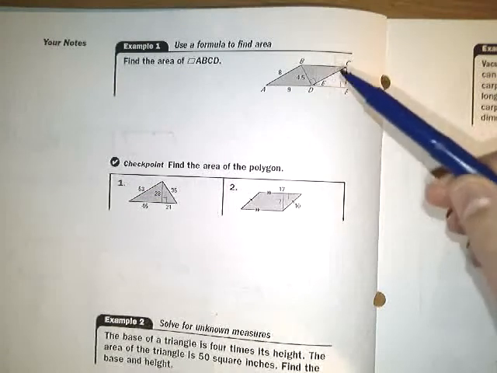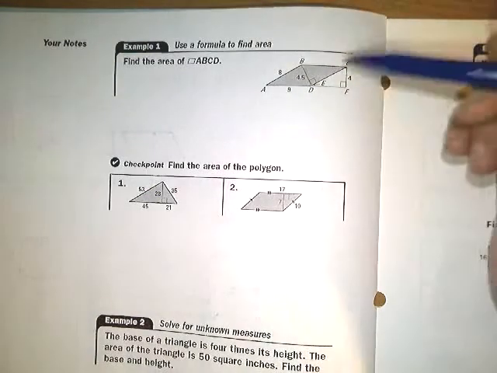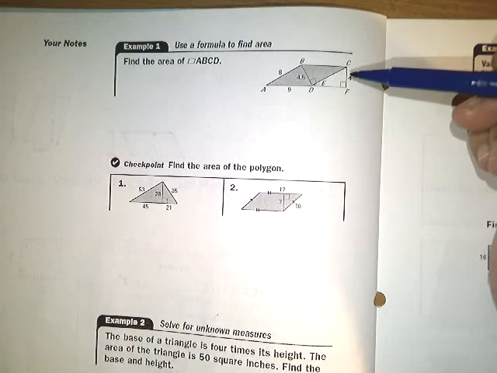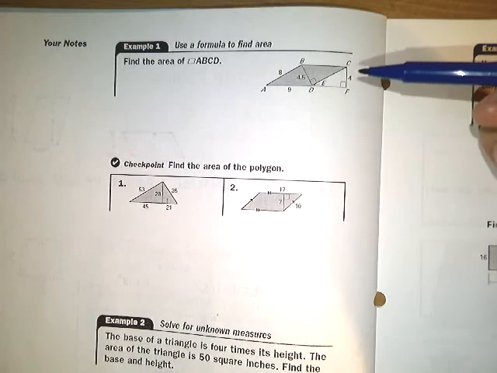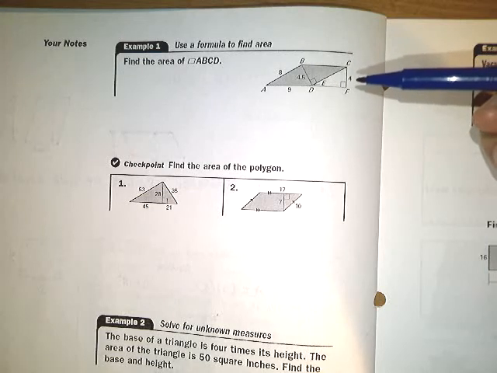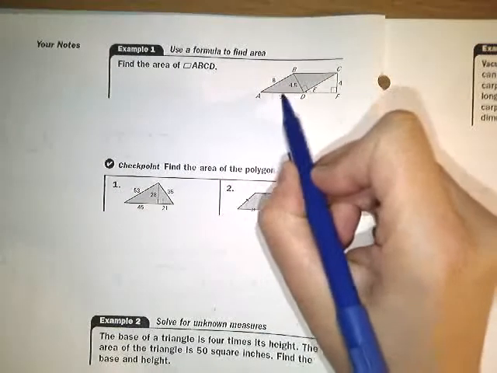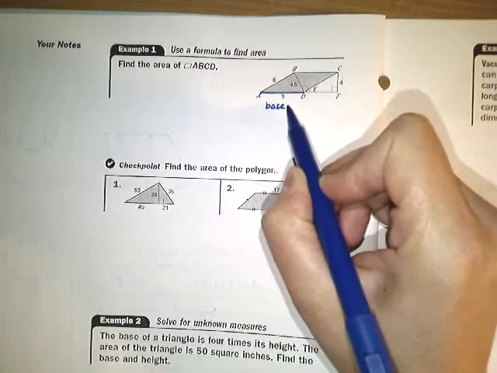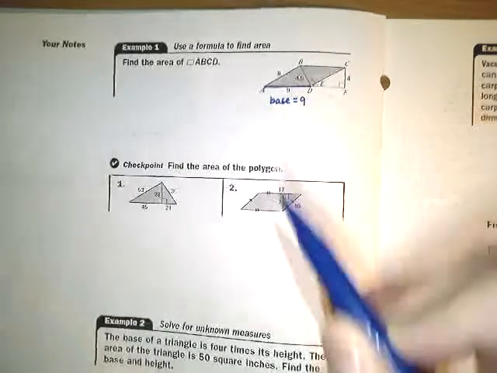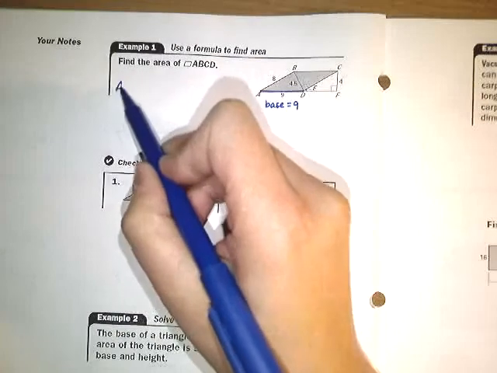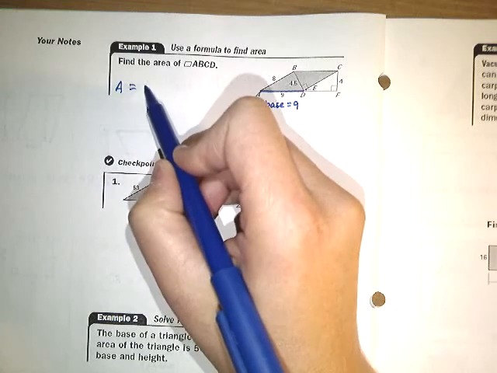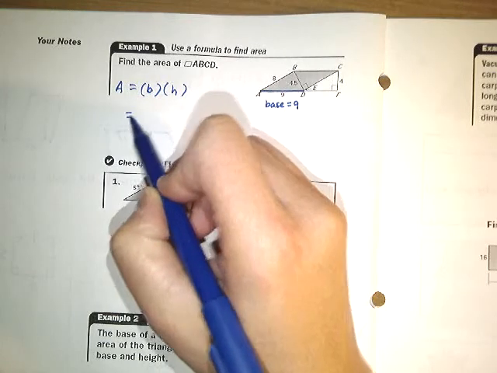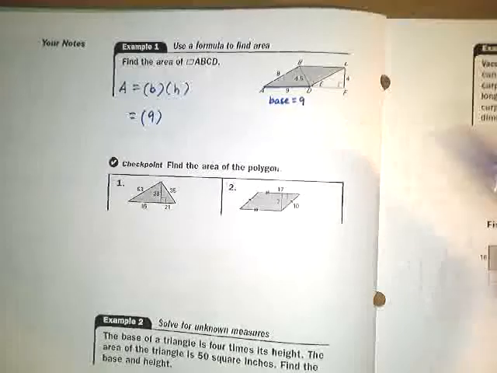This shaded area here is a parallelogram. I know that because the top and the bottom are parallel and these two sides are parallel to each other. Now, I have a base down here. See, it's sitting on this side right here. So I have a base of 9. And that can help me find the area of a parallelogram because I just need to multiply the base times the height, right? So I already know the length of the base.